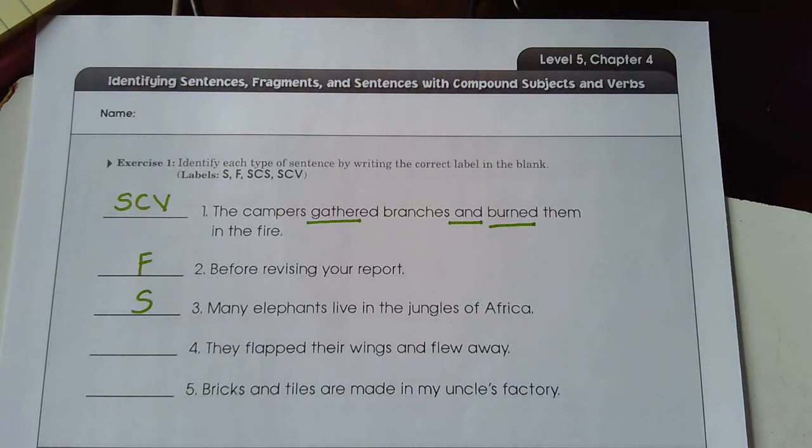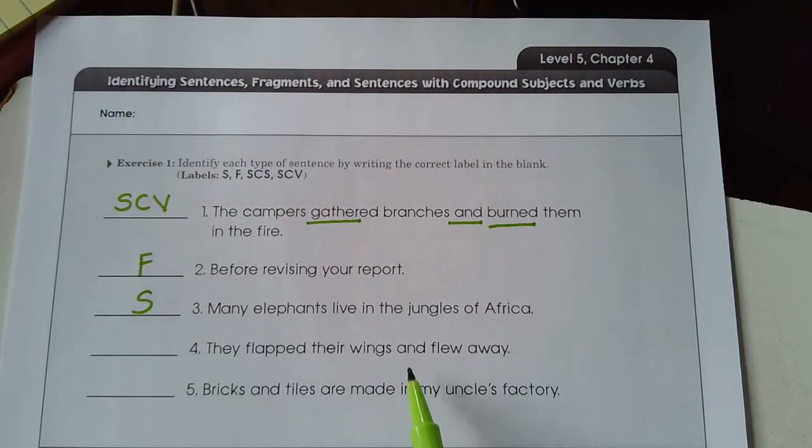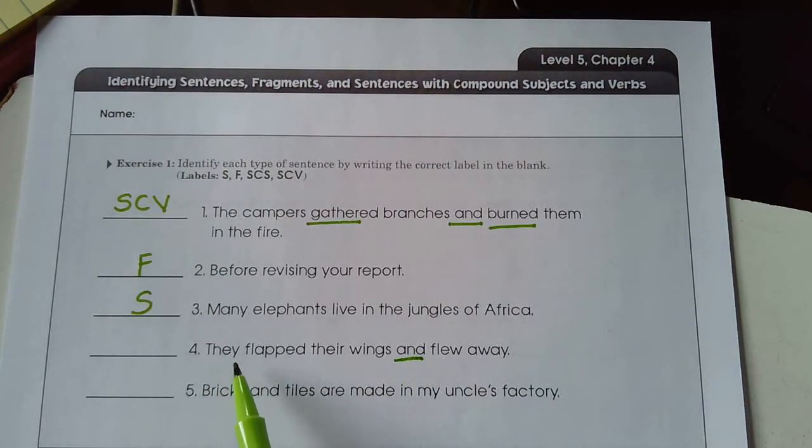Okay, ready? Let's look at number 4. They flapped their wings and flew away. I see an and. Now my decision is, what is being combined? Subject or verb? Is there more than one subject or is there more than one verb? That's what you're looking for. Jace? Is that right? Yeah. There's a subject, they. That's a subject pronoun.